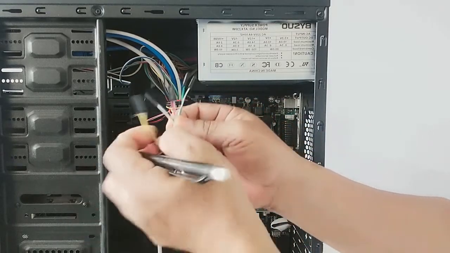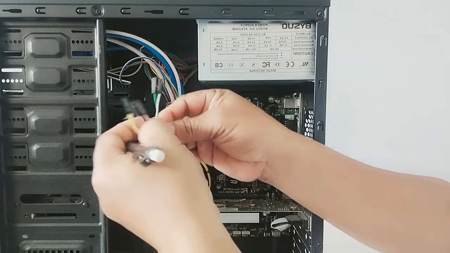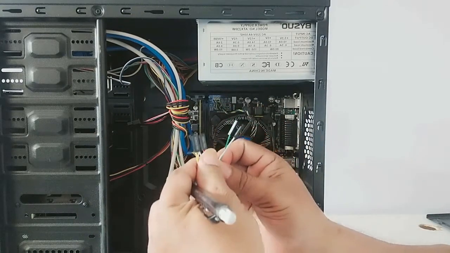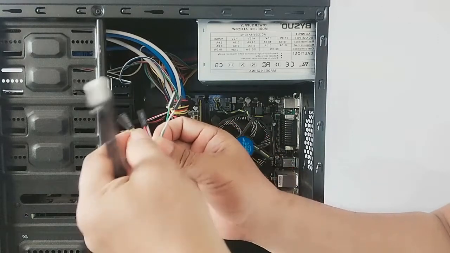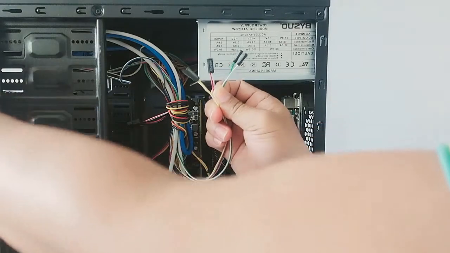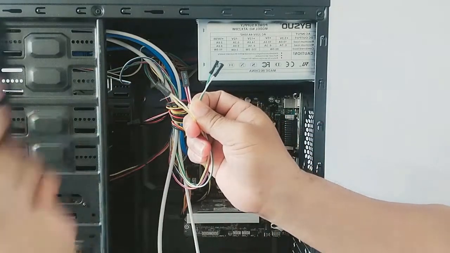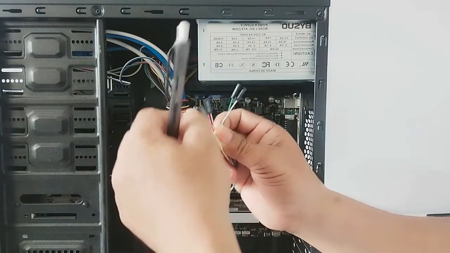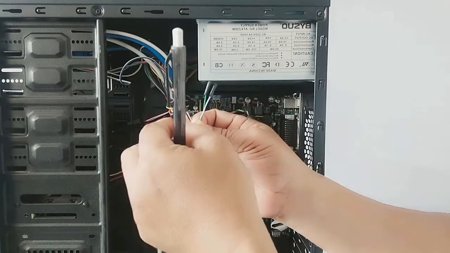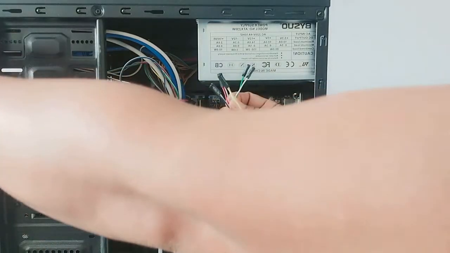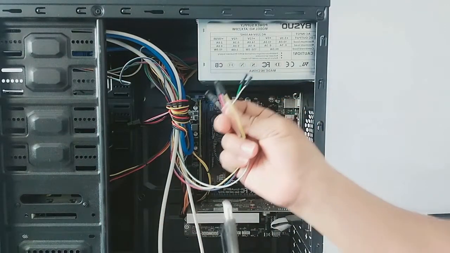Okay, yellow, white, white, blue, red, white, and green, white. What is that for? So as I've said, this is for the power switch. When you are going to turn on the power, it will be the one connecting to the motherboard. Reset switch is a cable that is connected to the reset button, and then connected also to the motherboard.